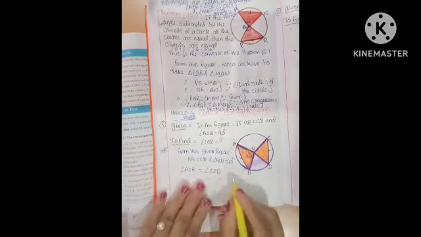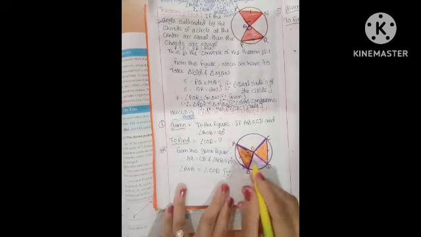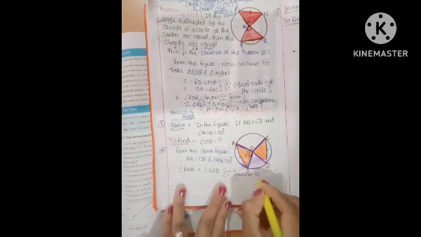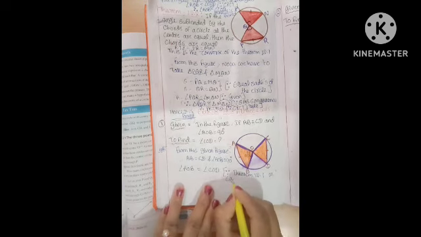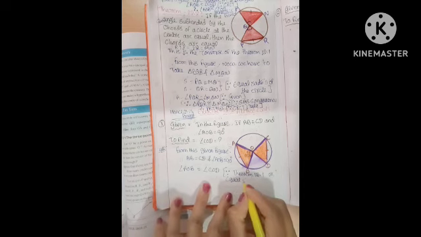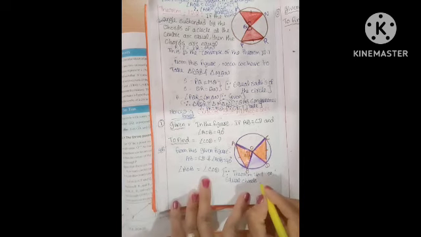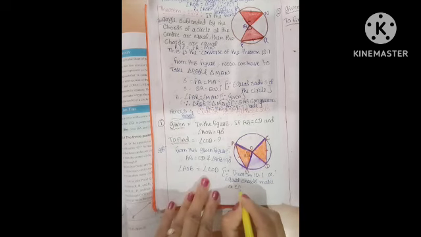Why is it equal? This is from Theorem 12.1. What is the theorem? Equal chords make equal angles.